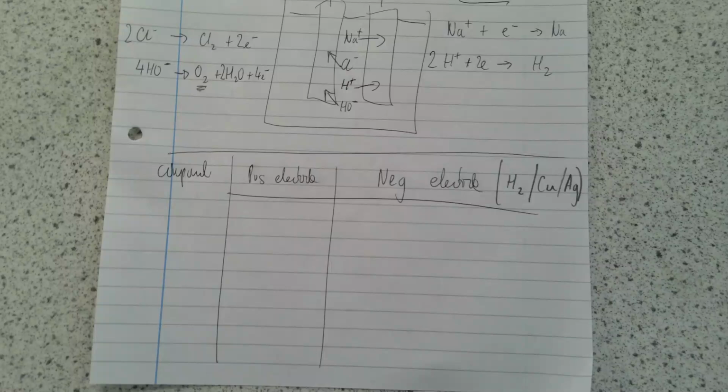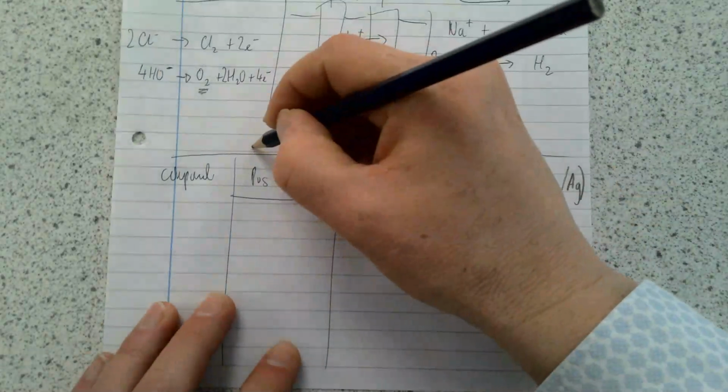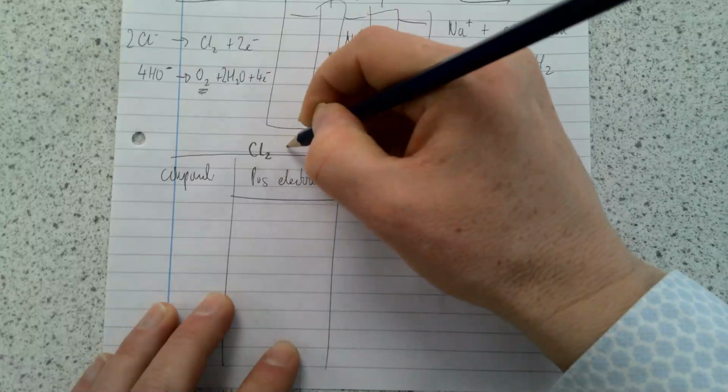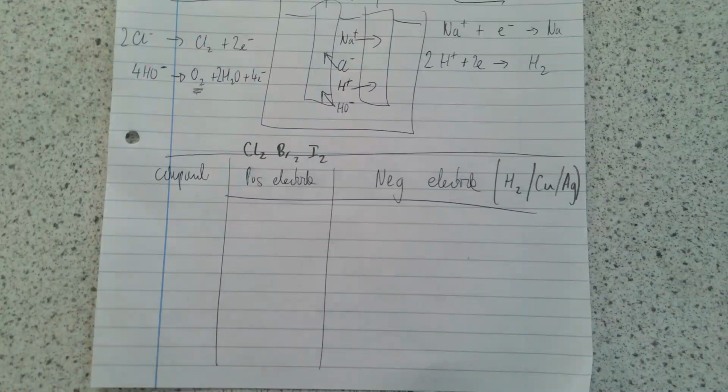The positive electrode, you don't have to explain the positive electrode at all, but the positive electrode is always a halogen, so Cl2 or Br2 or I2. And if a halide, chloride, bromide or iodide, is present, then they will be discharged. They will go from chloride into chlorine, bromide into bromine, iodide into iodine, just because, and that's not explained why at GCSE. You just need to know it.